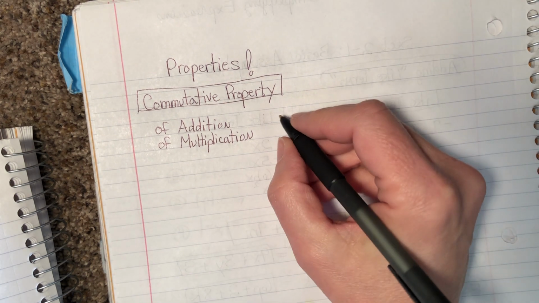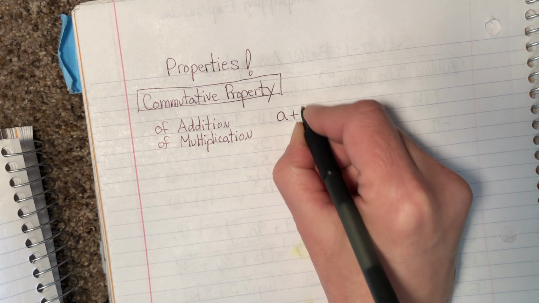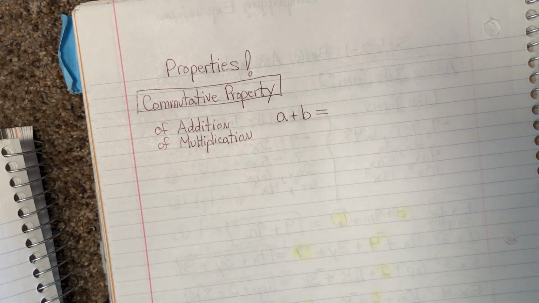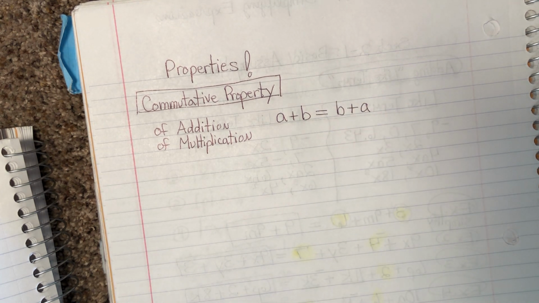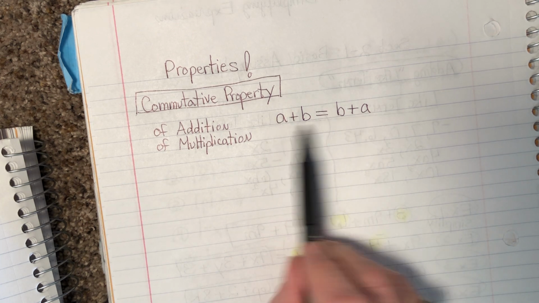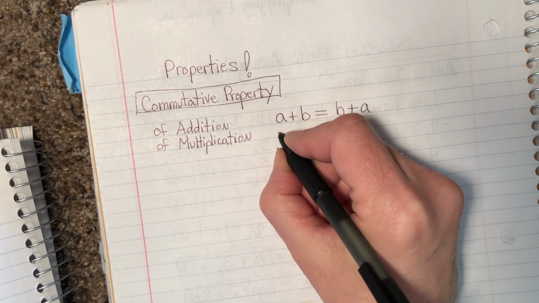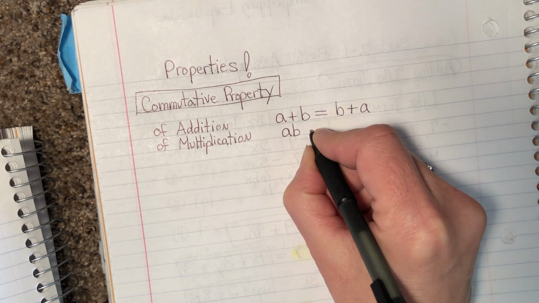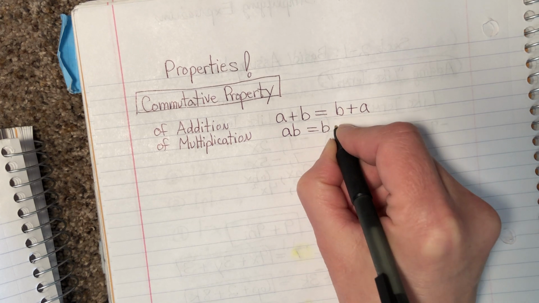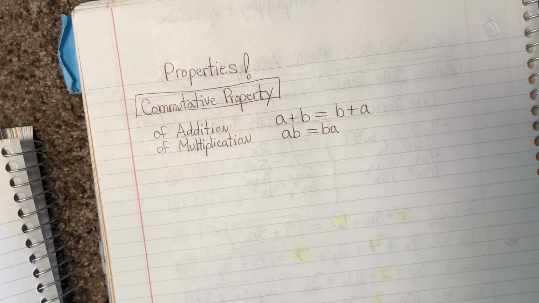So the actual property for addition is a plus b equals b plus a. You could switch the order when you add. In other words, adding, you can add in any order that you want. And then for multiplication, it might look like AB is the same as BA. You can multiply numbers in any order without changing the outcome.